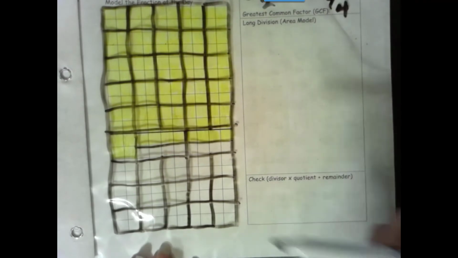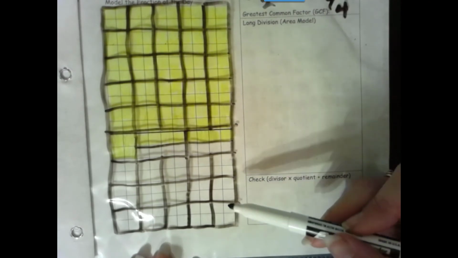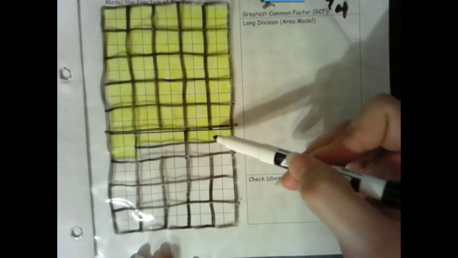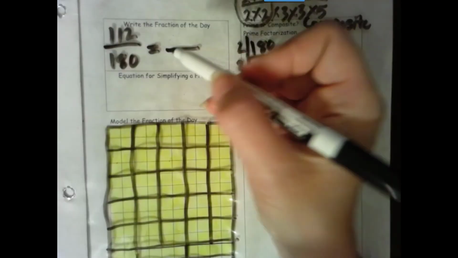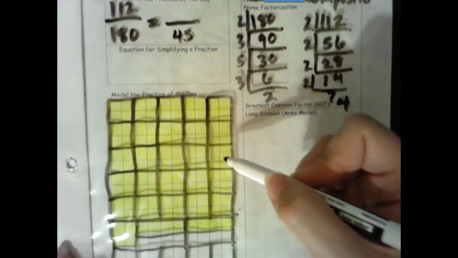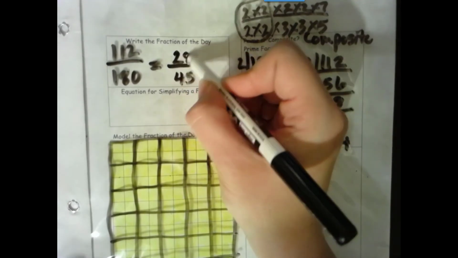Let's find our total groups of 4. The way I made my groups using perfect squares, I have 5 groups in each of my rows, so I'm going to count by 5s. 5, 10, 15, 20, 25, 30, 35, 40, 45 total groups. I have 5, 10, 15, 20, 25, 26, 27, 28 shaded in.